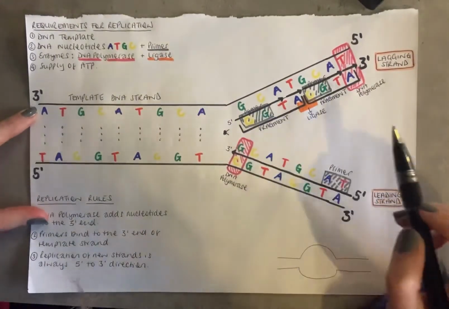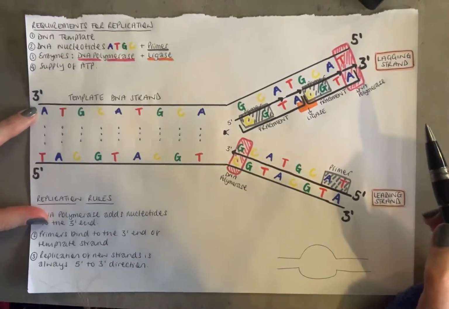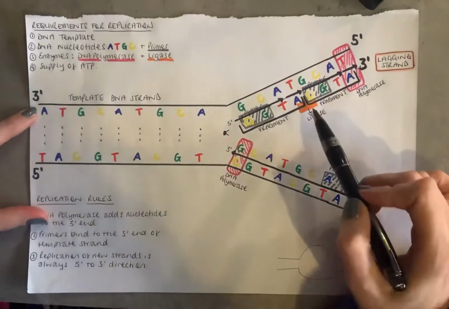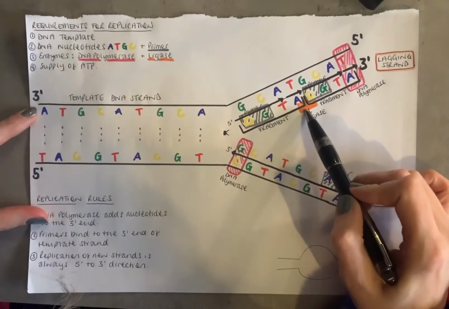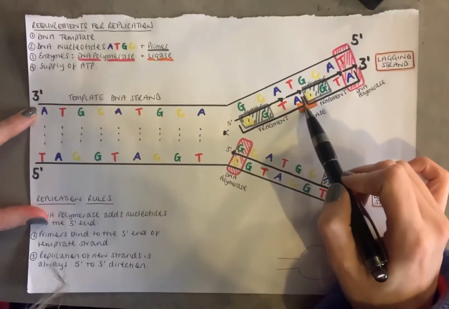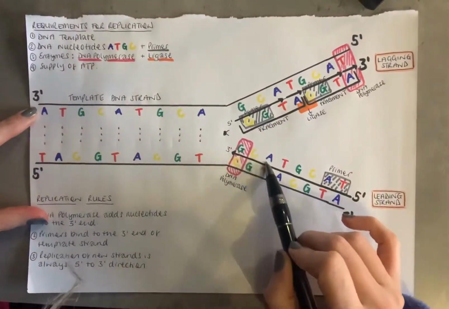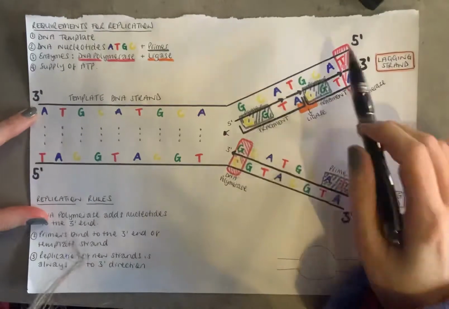So a classic SQA question is what molecule is responsible for joining the fragments on the lagging strand, and it's ligase. Okay, so eventually ligase is going to come along and join these fragments together, so it creates one like this, one nice new strand.